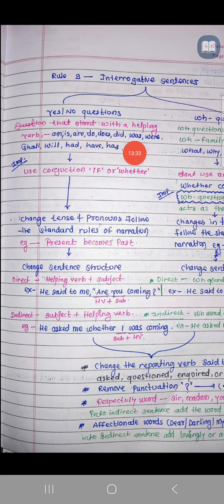When those types of questions are in direct speech, use the conjunction if or whether. Keep in mind, whenever a helping verb is in a direct speech sentence, you must use the conjunction if or whether instead of it. First rule. Clarify the first rule, then you easily solve the sentence.